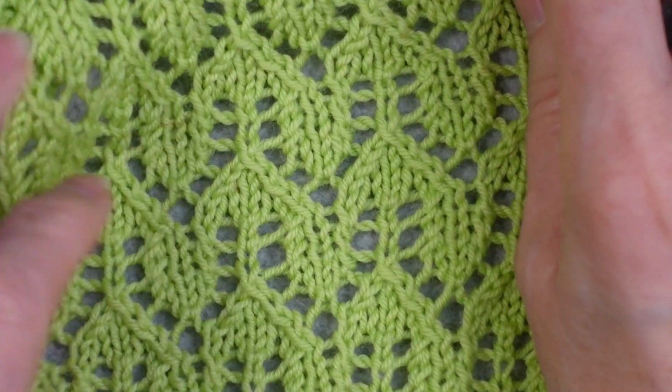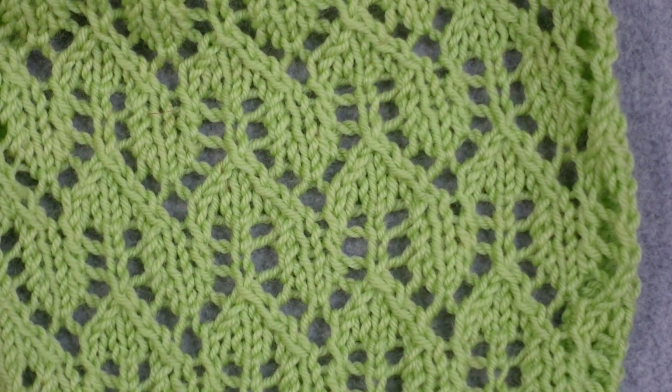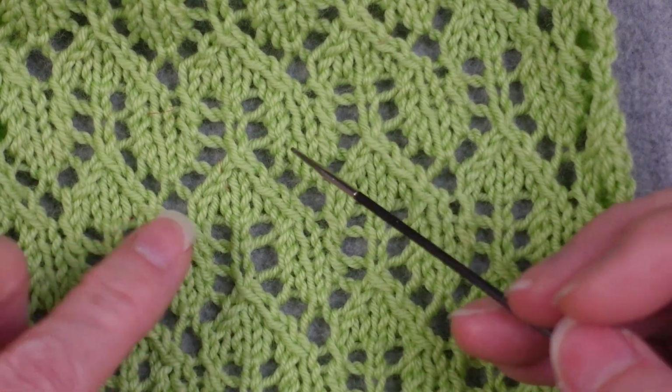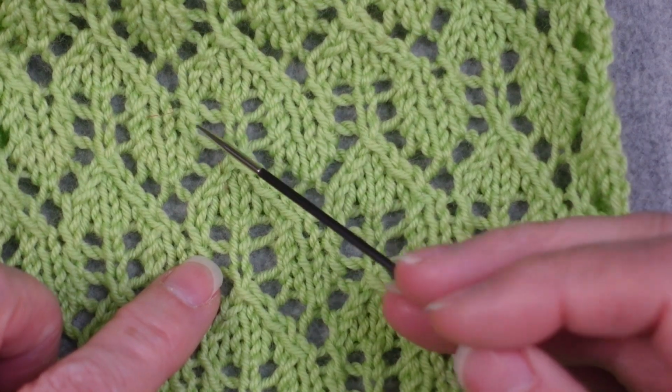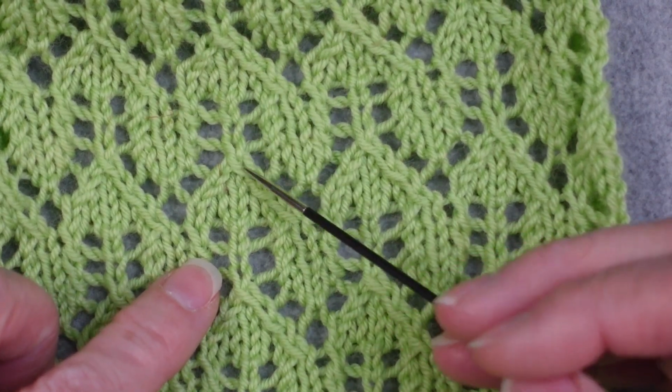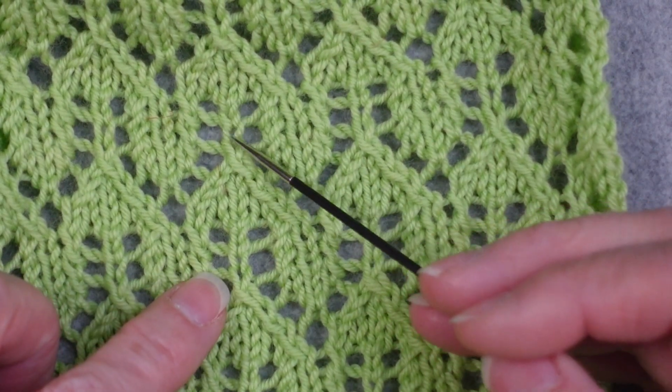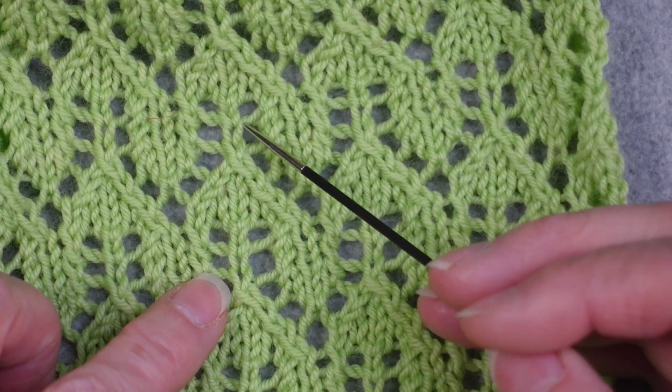So let's look at this one and see if there are any single columns or edges adjacent to yarn overs where we can tell for sure which direction we're working in. I would say these edges right here are really difficult to see what's going on, but we can see this single stitch right here, and we can see the V of that.